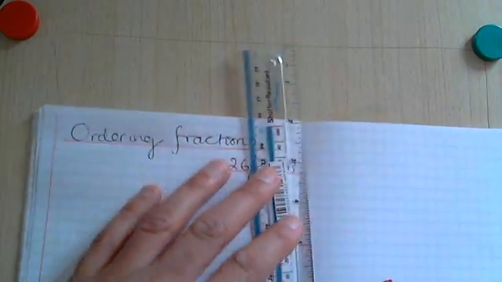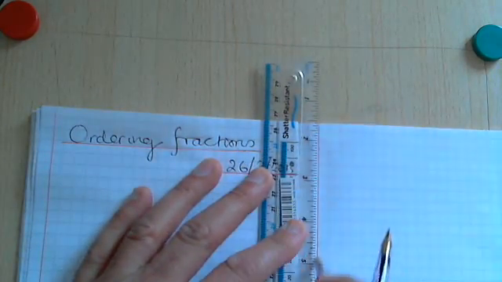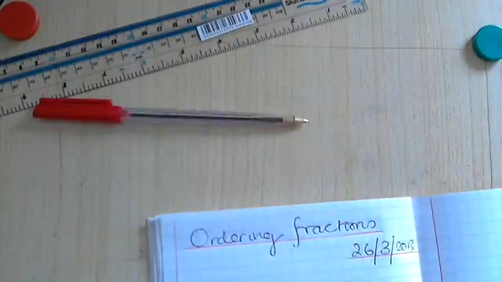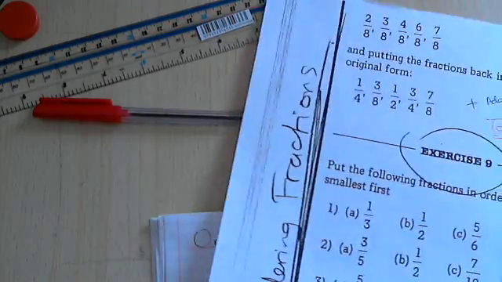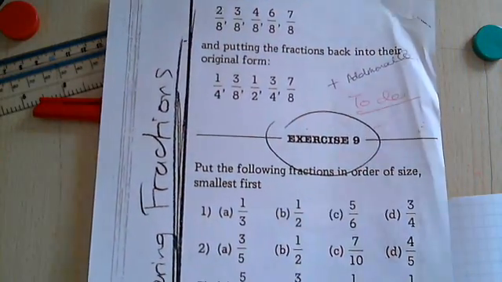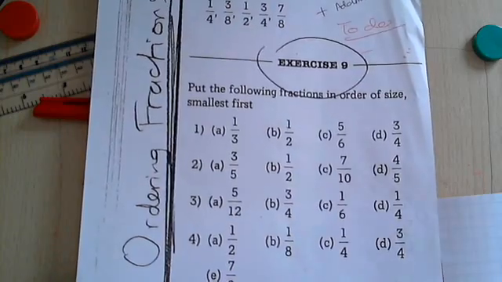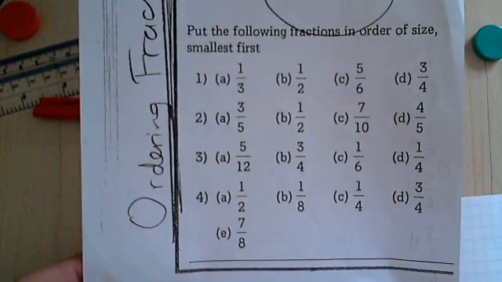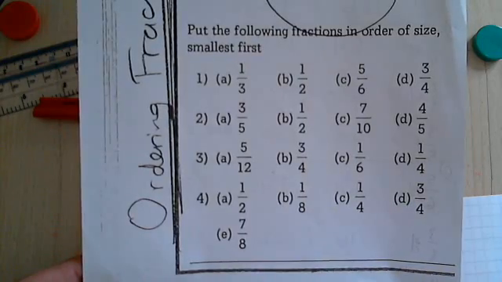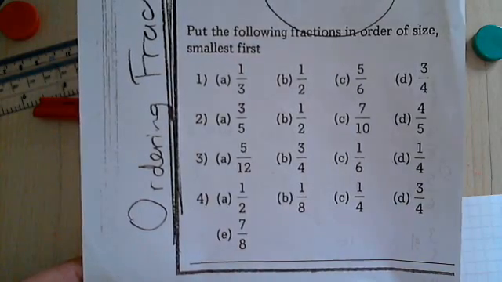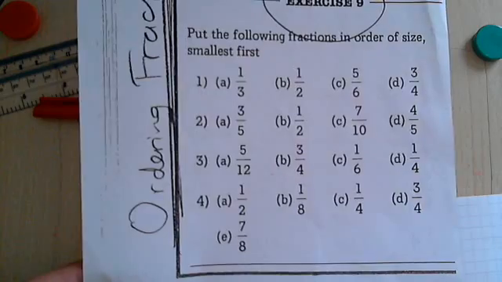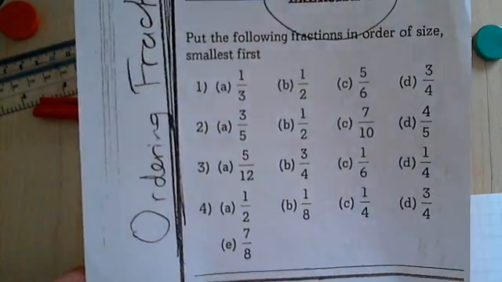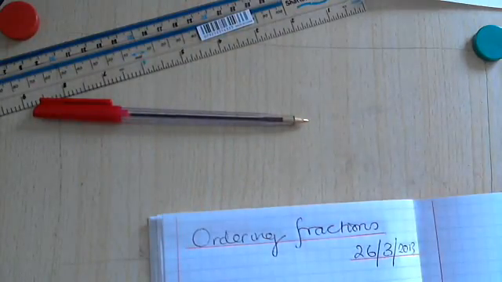Okay, let's put the next one on. Okay, so this is the sheet that we're going to be doing our questions from. There's an example there on the top. This is the sheet. So anytime you need to look at the questions, you can come back and rewind the video to this part and see what the questions are. Exercise 9, these 4 questions. Okay, let's move that to one side.